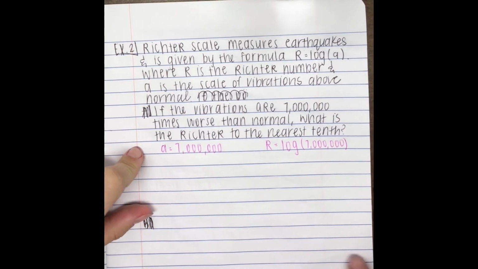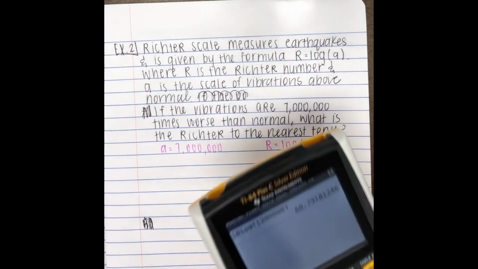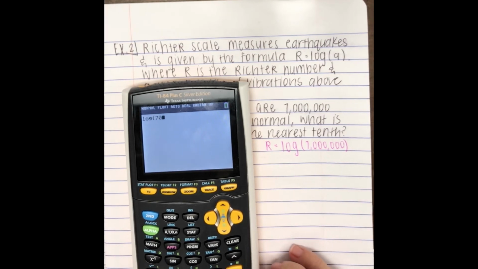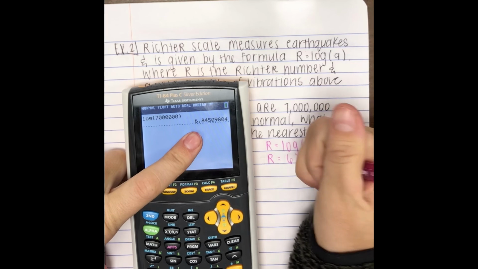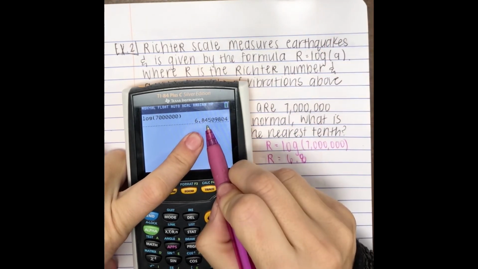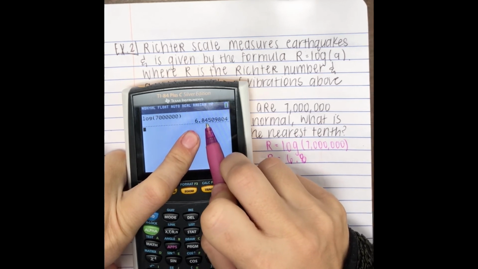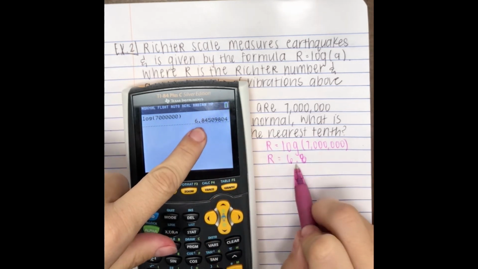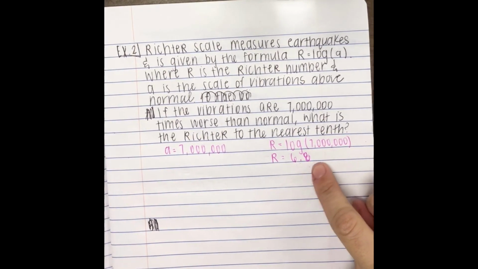My R is by itself, so all I need to do is plug this into my calculator. Log of 7 million gives me 6.8. So our R is 6.8. Remember, if the number after the 8 was 5 or greater, then this would round to 6.9. Since the number after the 8 is 4, or if it was less than 5, then we would leave it as 6.8. So this earthquake would be a 6.8 on the Richter scale.